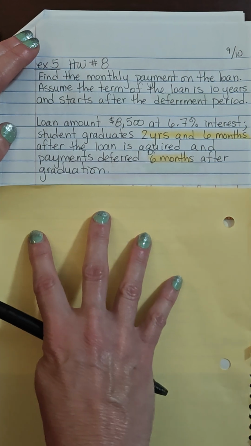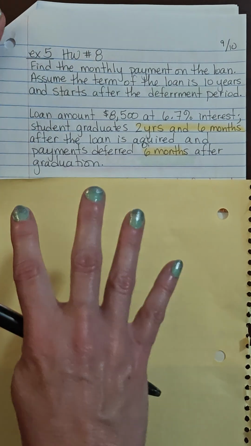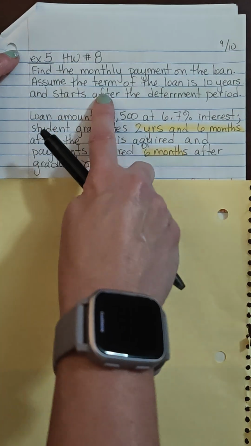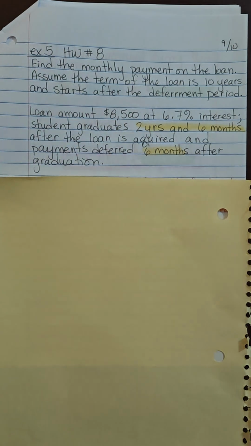We're going to find the monthly payment on the loan. Assume the term, remember that's the time of the loan, is 10 years, and it starts after the deferment period. So this is how it's worded in Alex. We have a loan amount of $8,500, 6.7% interest. The student graduates 2 years and 6 months after the loan is acquired, and payments are deferred for 6 months after graduation.